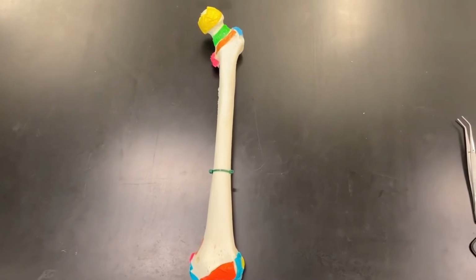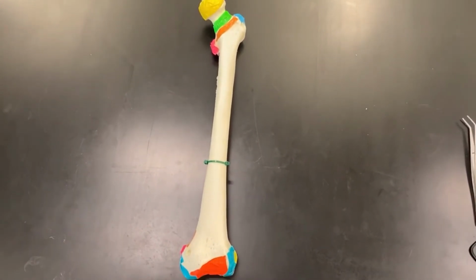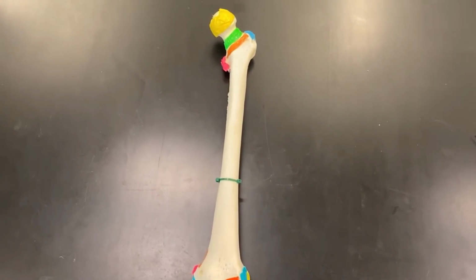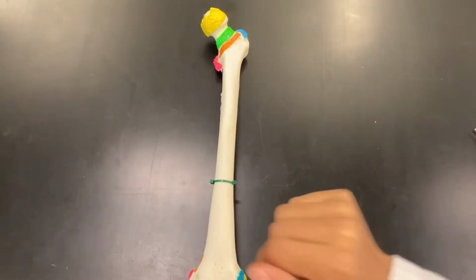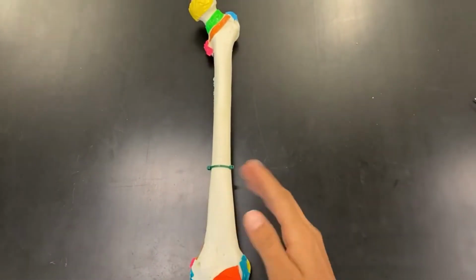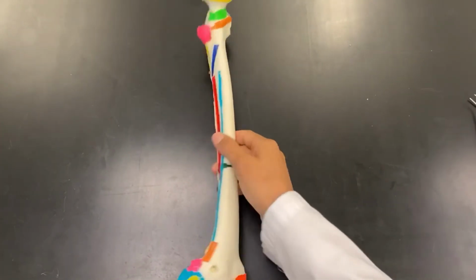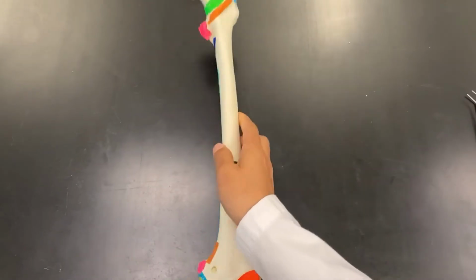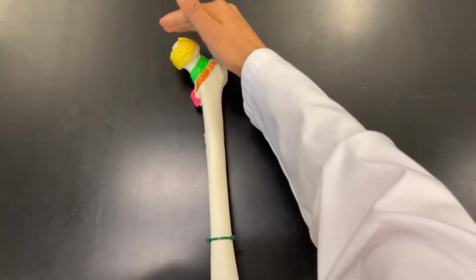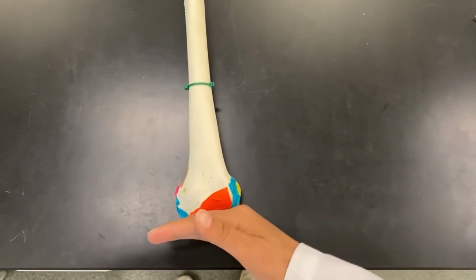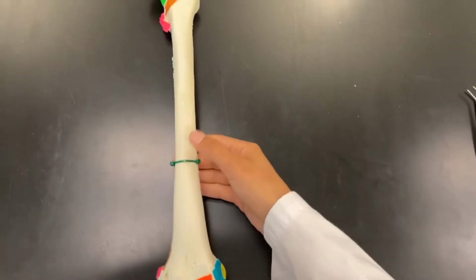Here we have the femur in the anatomical position. This is a left femur, so we have the medial, the lateral, the anterior, the posterior, and then we have the proximal and distal. Now, we're going to start up at the proximal end up here.